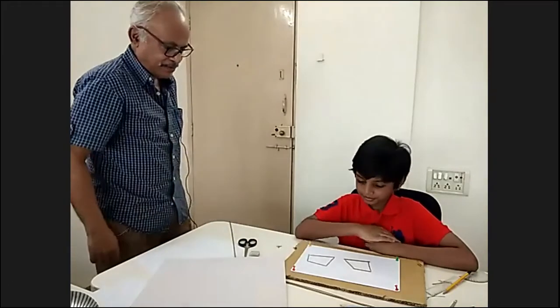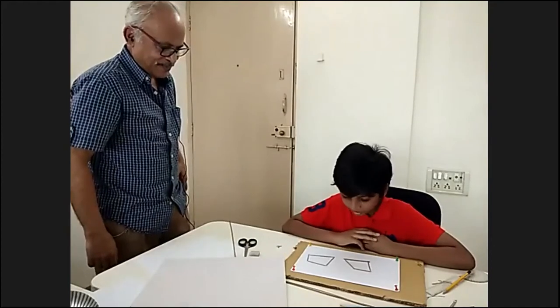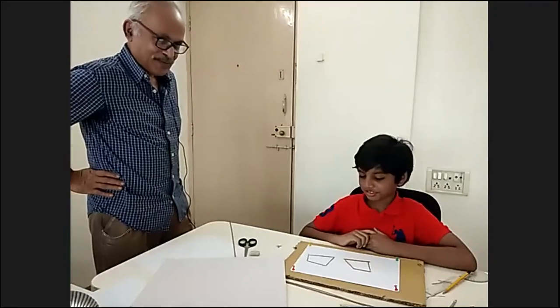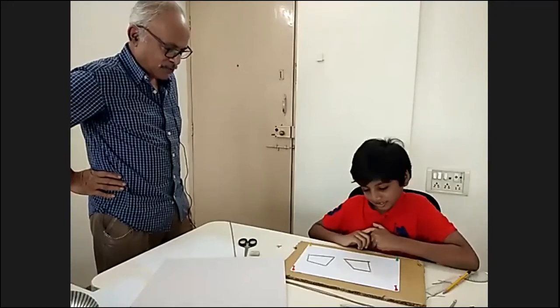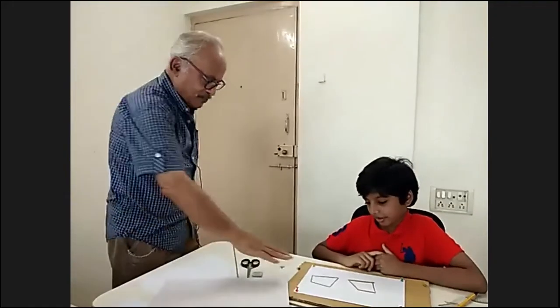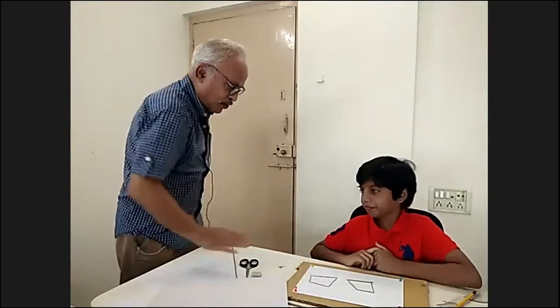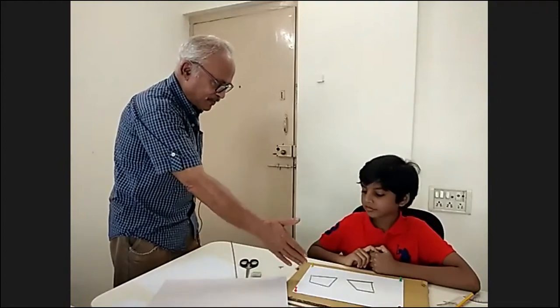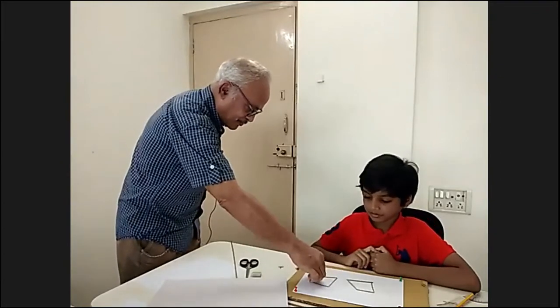Now, are these the same? No. They are not the same. So for a quadrilateral, having the same lengths will not give you a single quadrilateral. You can make many quadrilaterals with the same lengths by changing the angle.